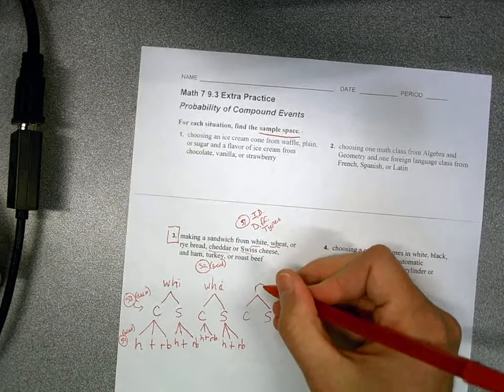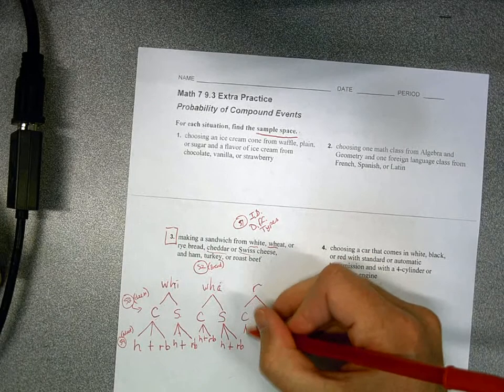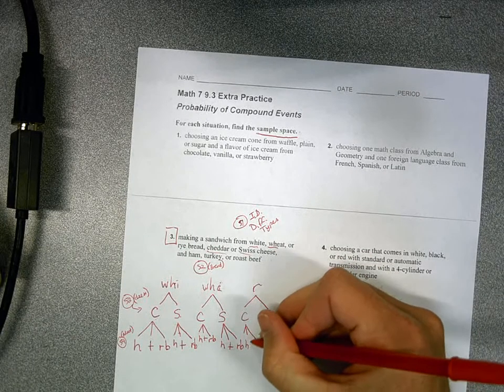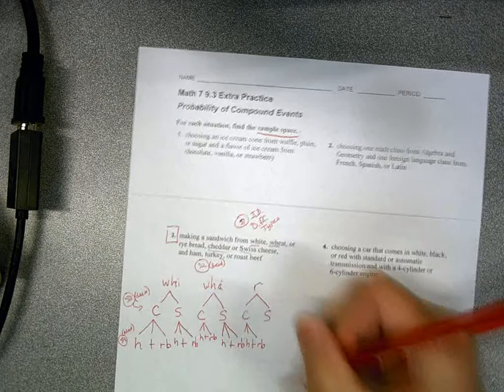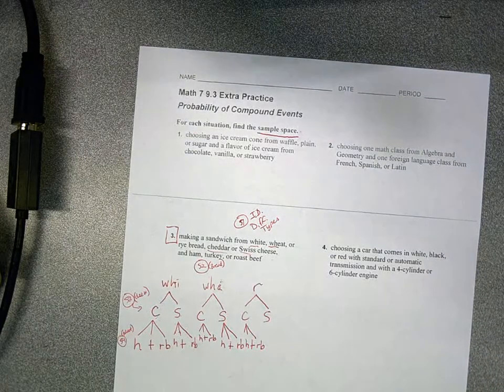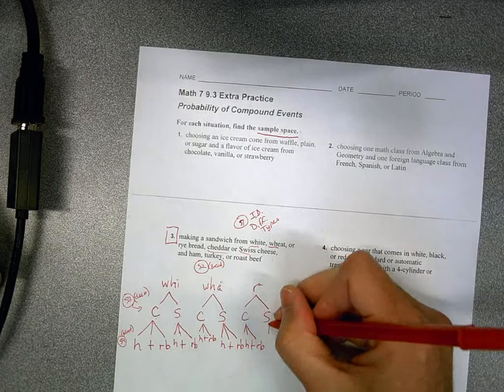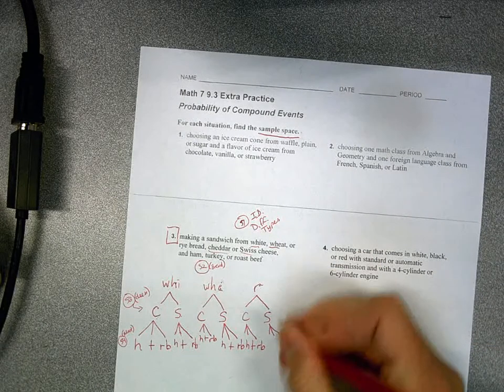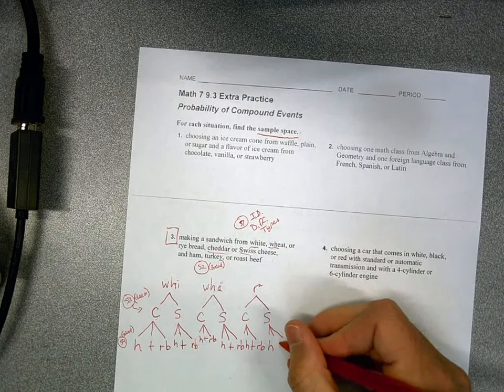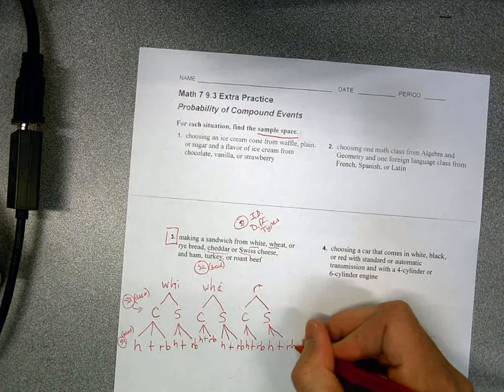I can have rye and cheddar with ham, turkey, or roast beef. And I can have rye with Swiss with either ham, turkey, or roast beef.